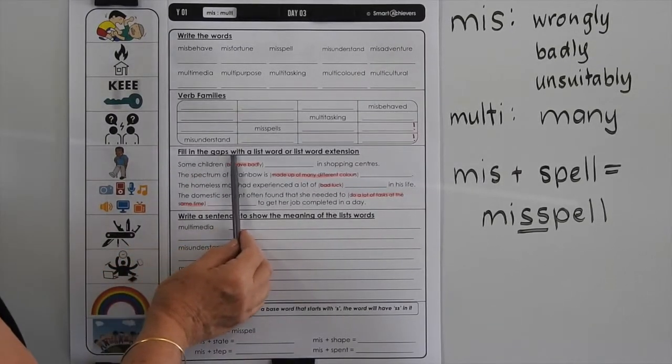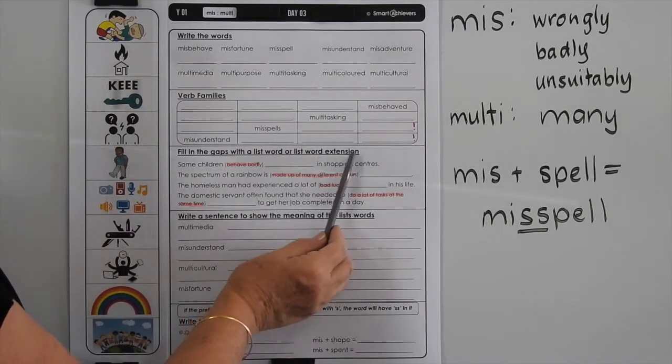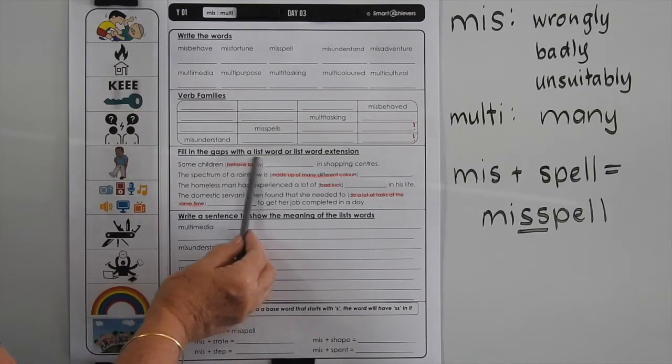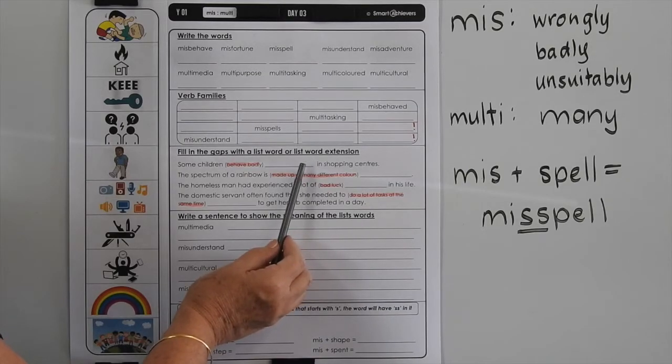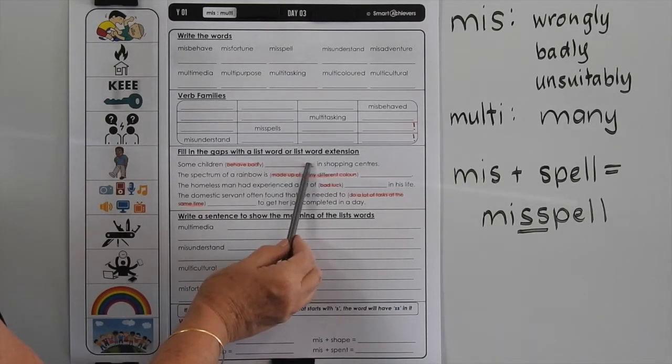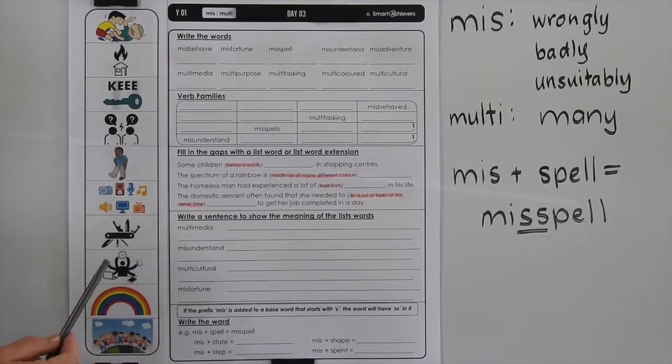Now down here, fill in the gaps with the list word or list word extension. So we've given you the clue for the missing word. You just have to make sure that it's being used in its correct form in the sentence. So it may mean adjusting the end of each of those words.